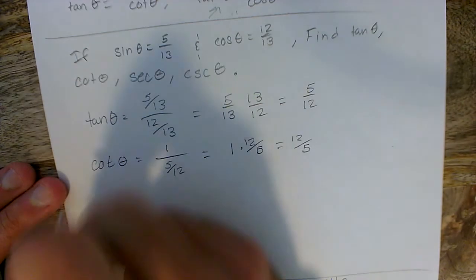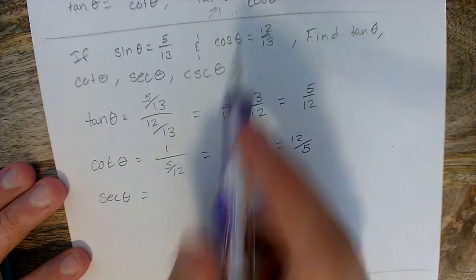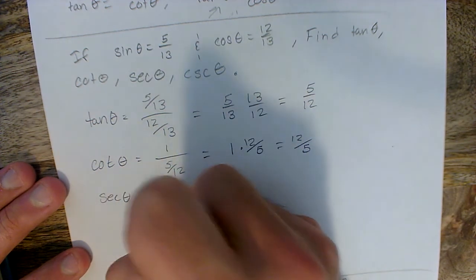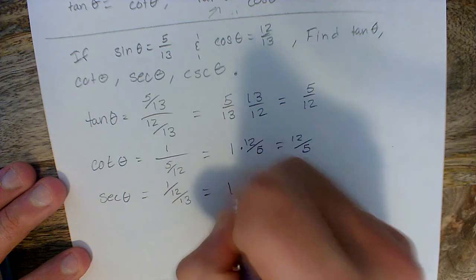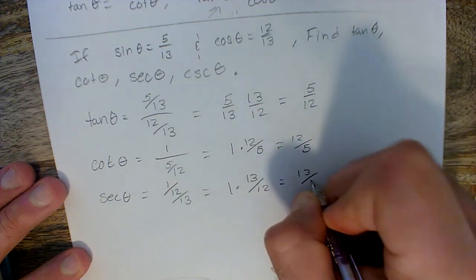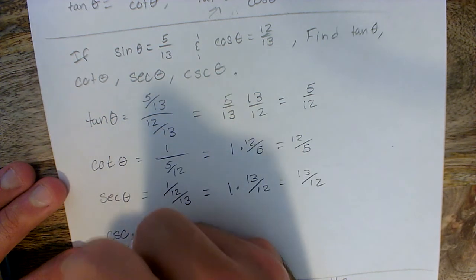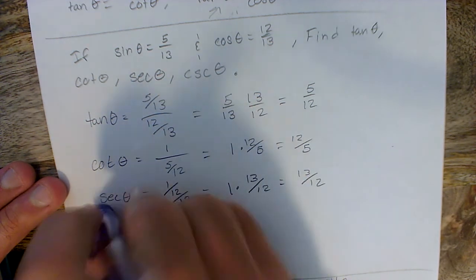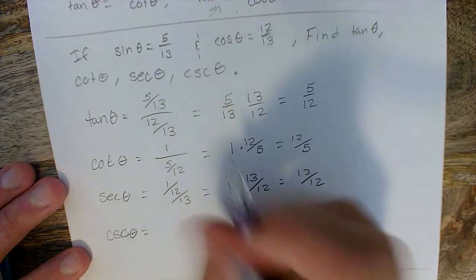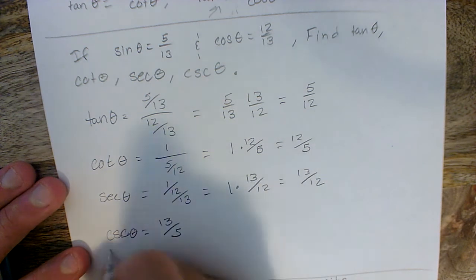Similarly, secant of theta is 1 over cosine, so it's 1 over 12 over 13, which is 1 times 13 over 12, so it's 13 over 12. And similarly, the cosecant of theta is the reciprocal of sine, so it's equal to 13 over 5.